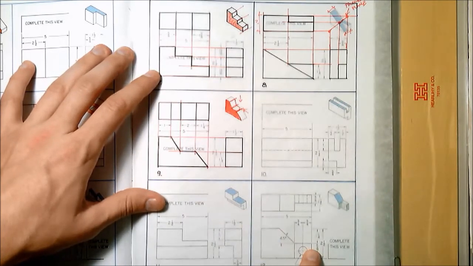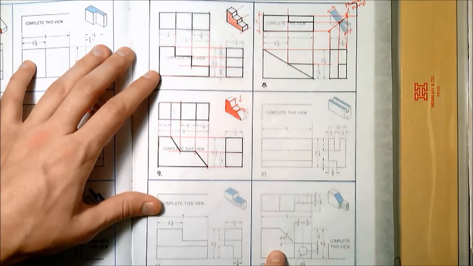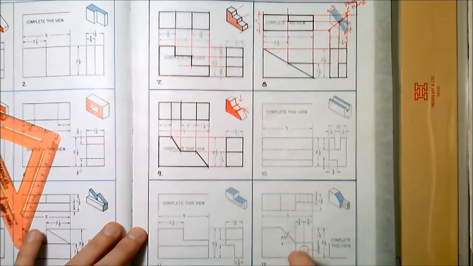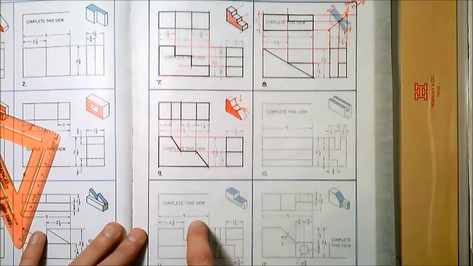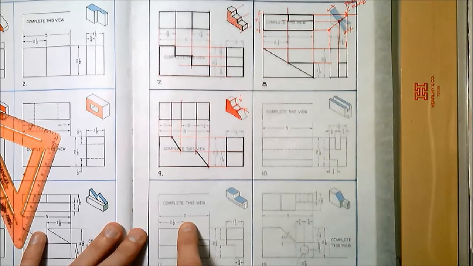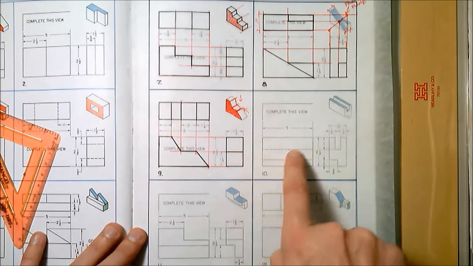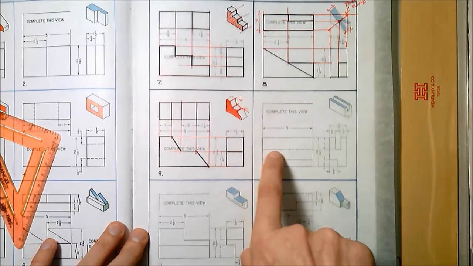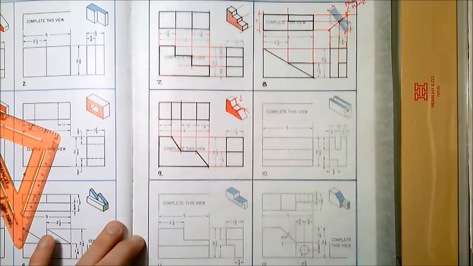Now be mindful that when you see these dotted lines, those dotted lines mean hidden. So in other words, you're still projecting lines, you're just dashing them because they cannot be seen in the view shown. So if you have to show something and it's not shown on your view, you want to dash it in lightly.